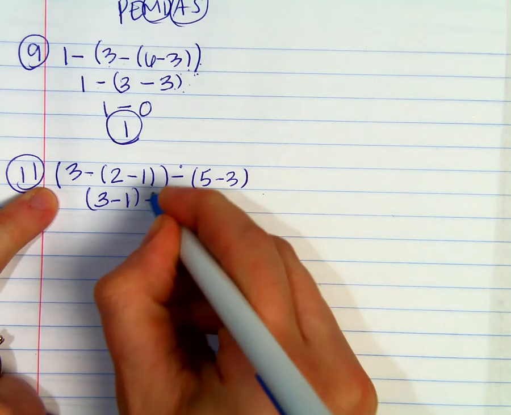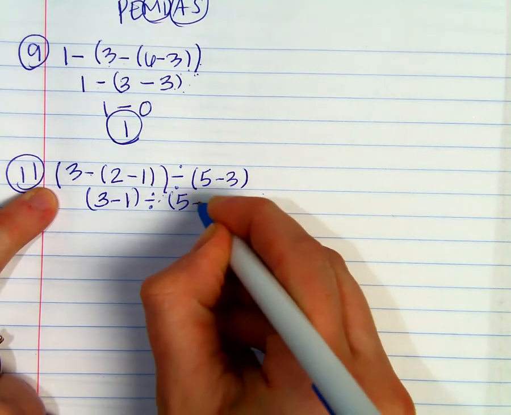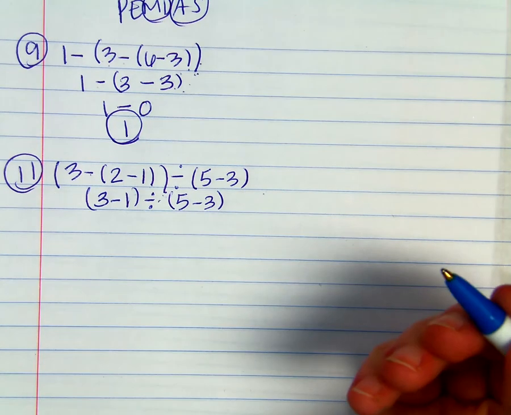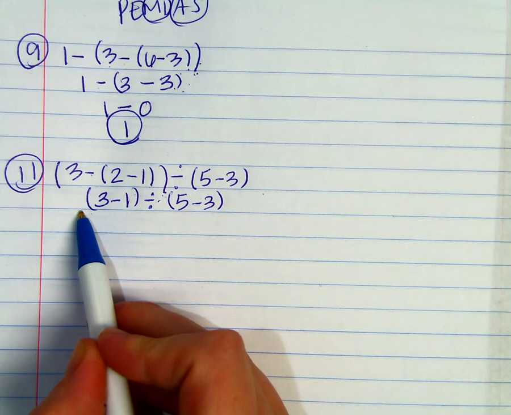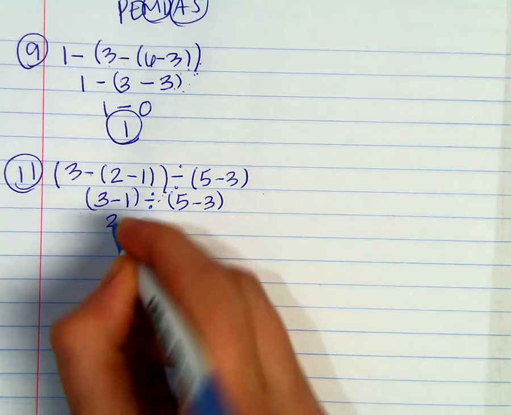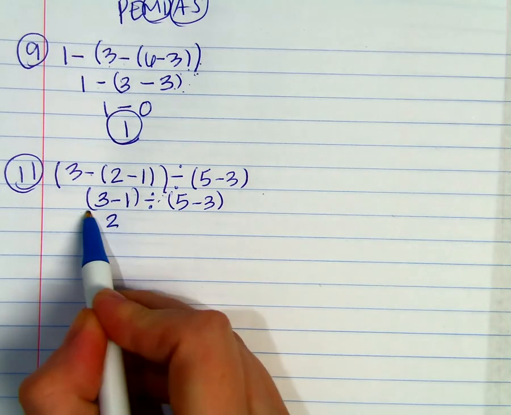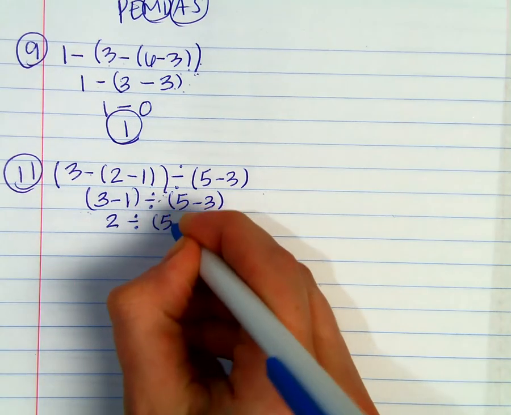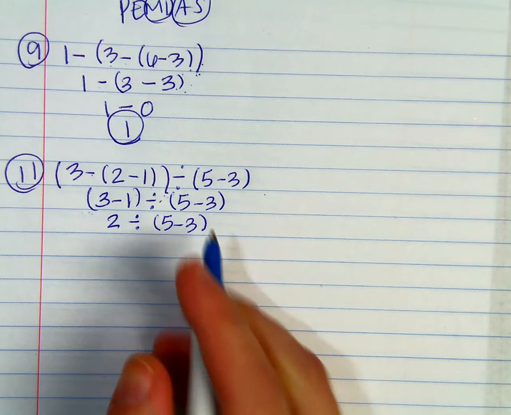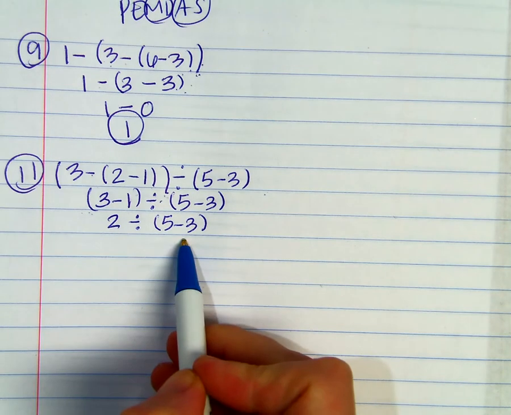This outer set of parentheses needs to be kept because you didn't finish doing everything inside of it. And bringing everything else down. You still have a set of parentheses on the left that you need to work with. 3 minus 1 is just 2. You've done everything inside this set, so this set can be dropped. Bringing down your division sign and everything else.